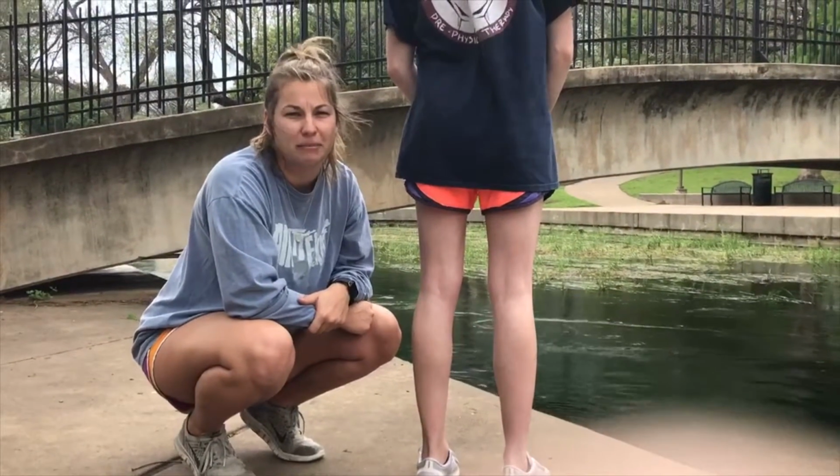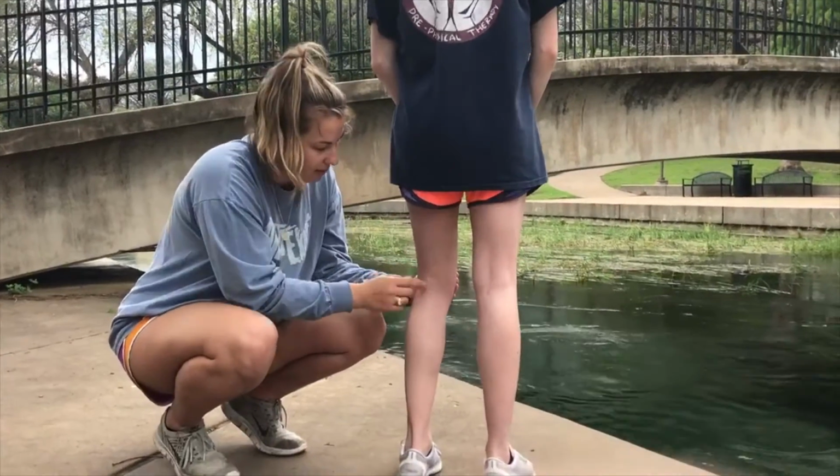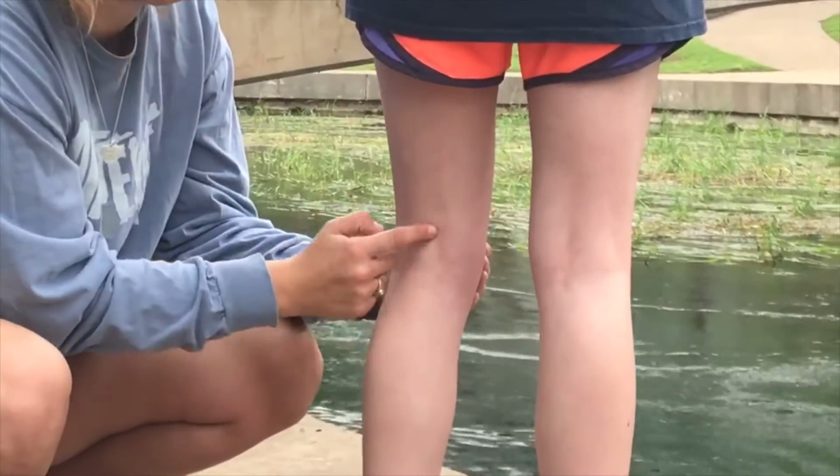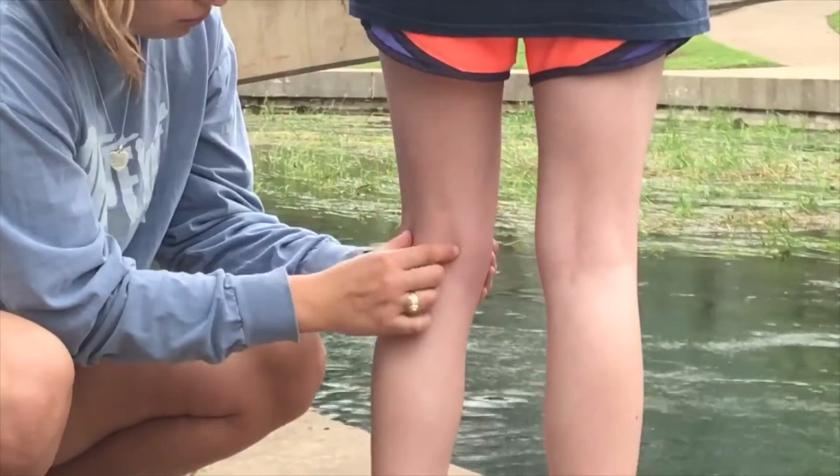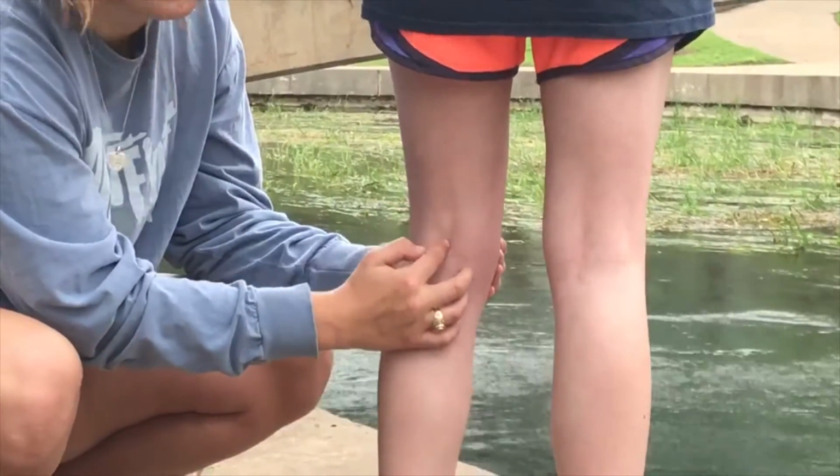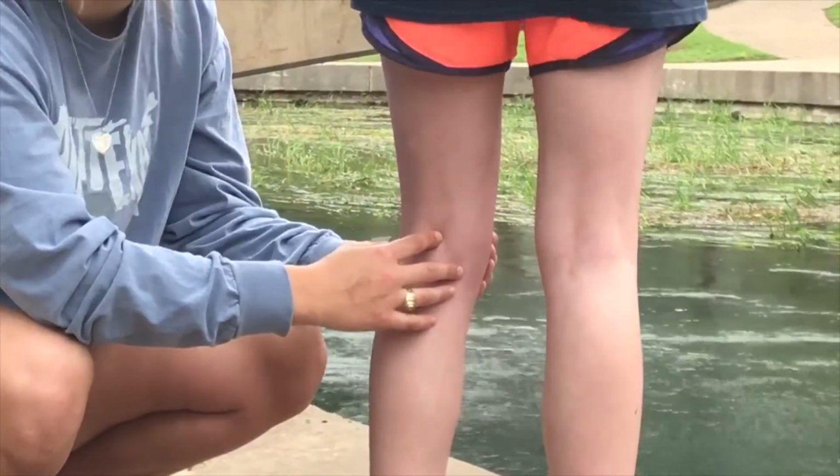I'm doing the posterior palpations of the knee. The knee is slightly bent. This space right here is the popliteal fossa. It can also be called a diamond. Inside the popliteal fossa is the popliteal artery.